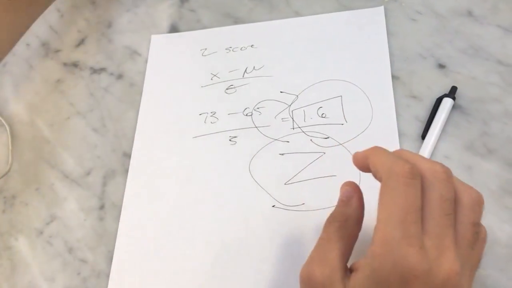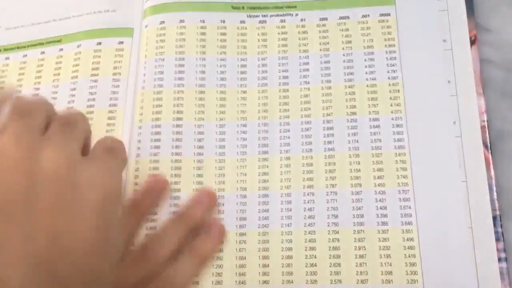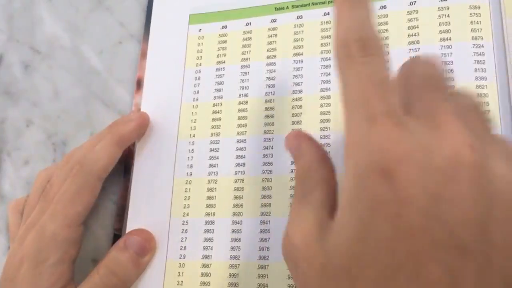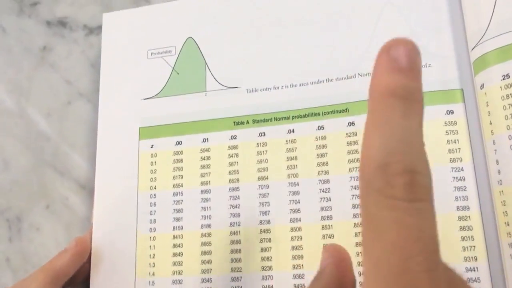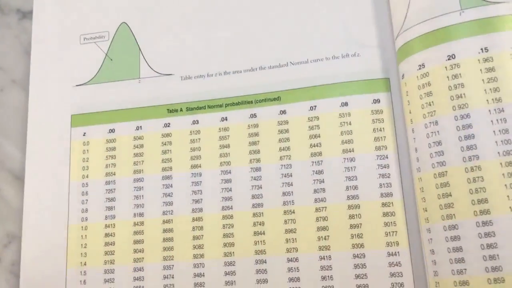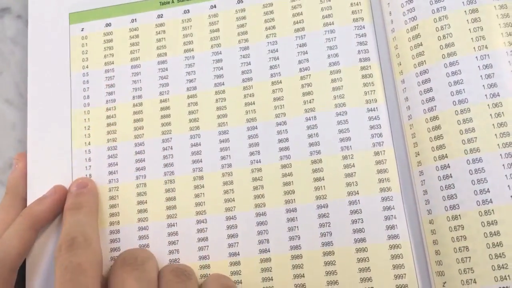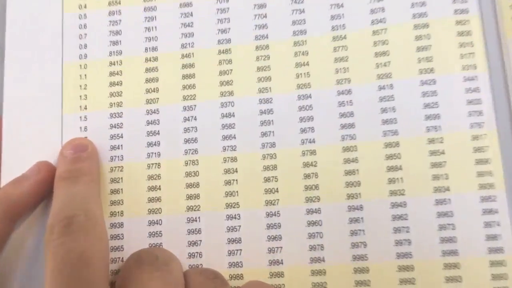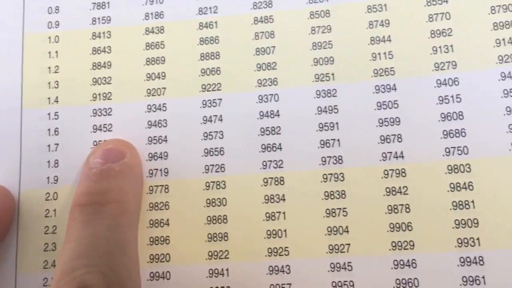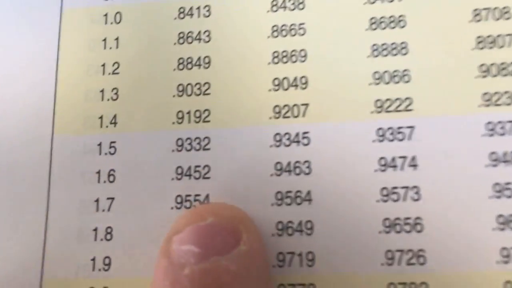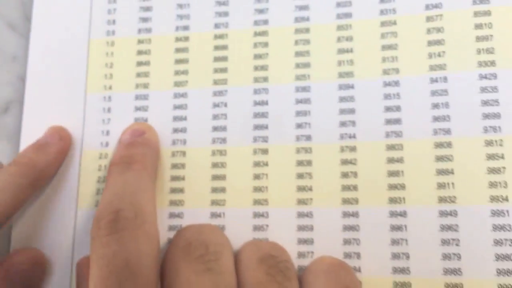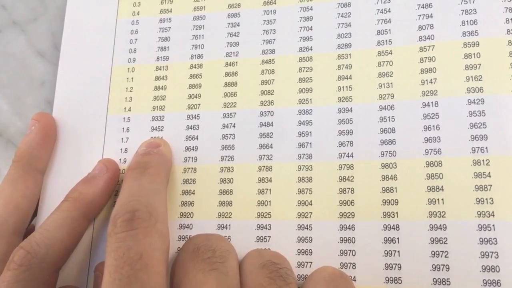Z-score. We want to get your stats textbook. For AP Stats, it should be this one. And you go in the back and you're going to find over here your standard normal probabilities table. So with our z-score of 1.6, we could see that 1.60, we have a probability that the vehicles are going less than 73 miles per hour is 94.52%.